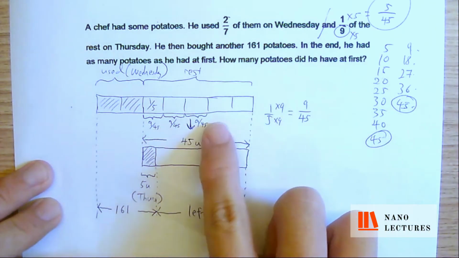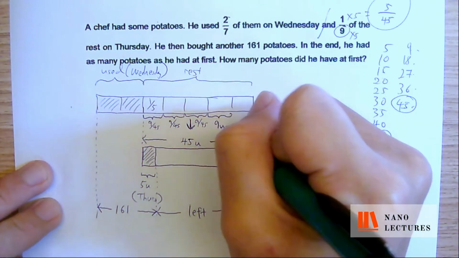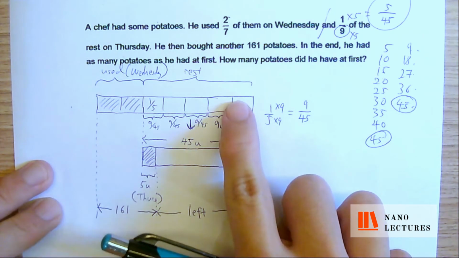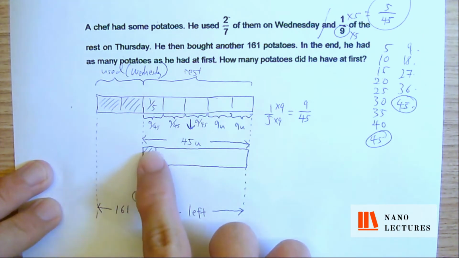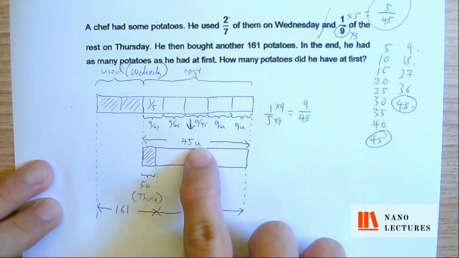It's all 9 over 45, which can also be understood to be 9 units, right? 9U. They're all 9U's over here. 9 units, 9 units. So in total there are 45 units. 5 times 9 units will give me 45 units.